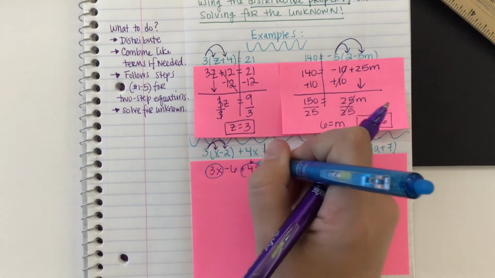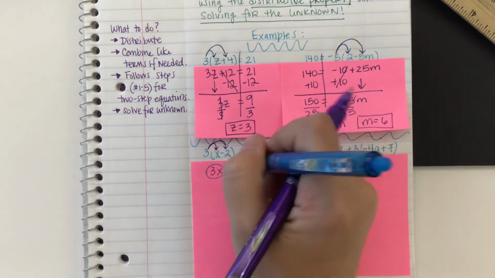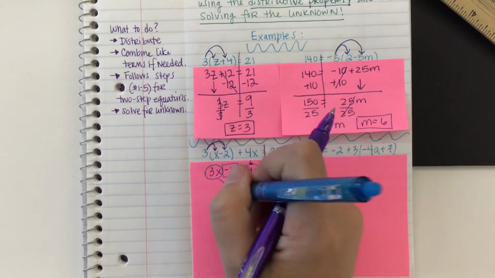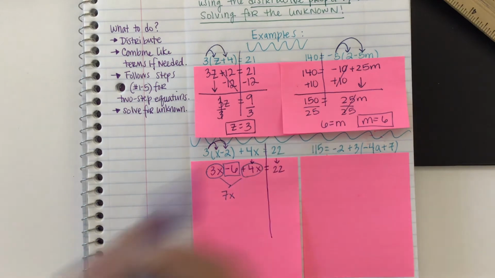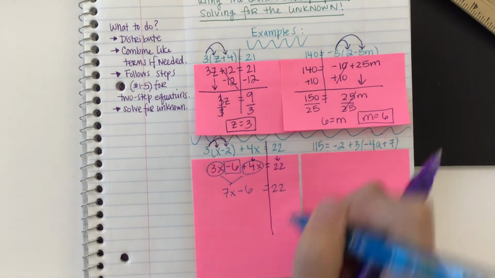Yes, I do. I have a positive 4x, so I'm going to go ahead and circle that as well. And then I'll just box the last thing. So then we combine the same shapes. So we have 3x plus 4x, which is 7x. And then I didn't use the negative 6, and then I didn't use the 22.